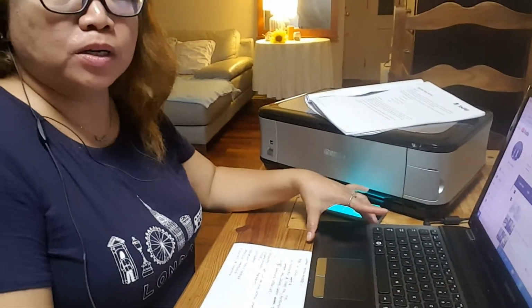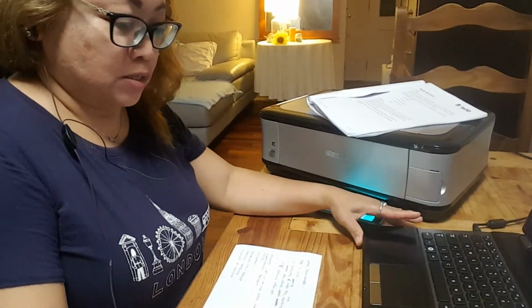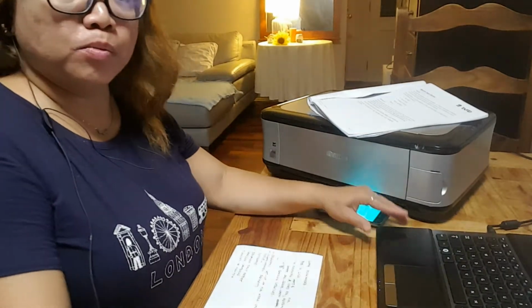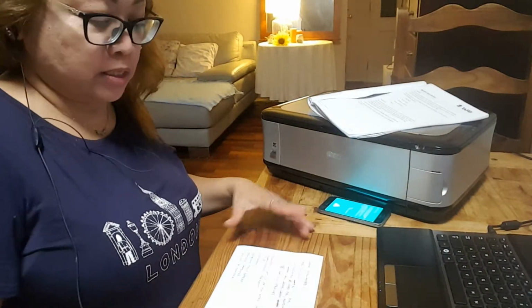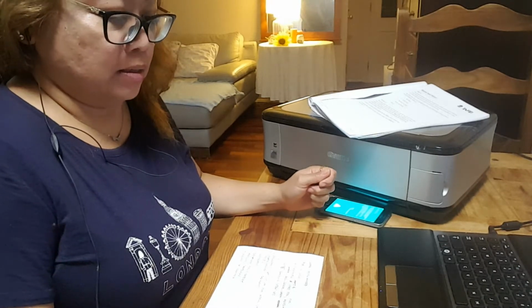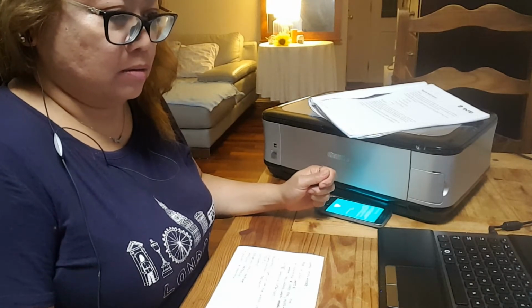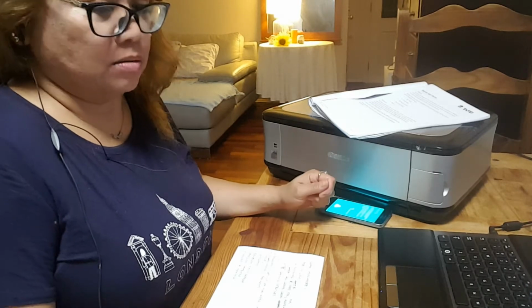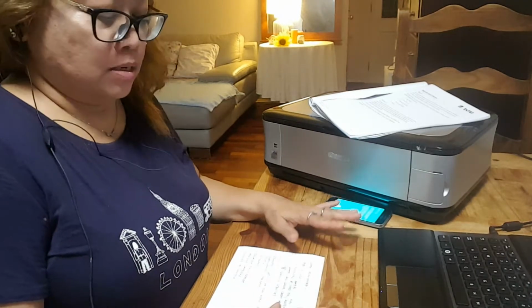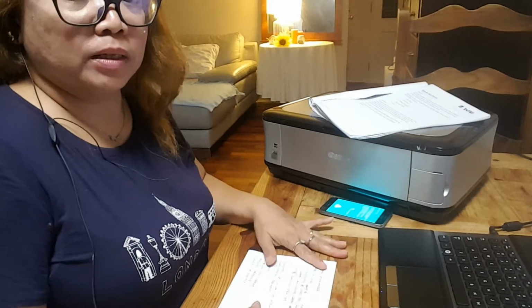Then next is keyboard. If you have a regular computer, the keyboard should be away from you. There should be enough space and minimal bend of the wrist, where you can place your document in front of you.